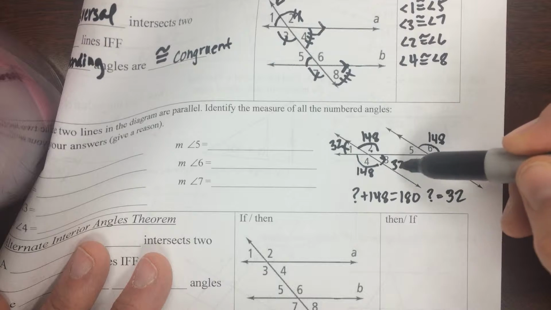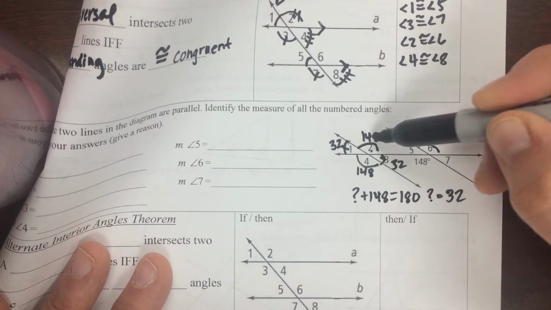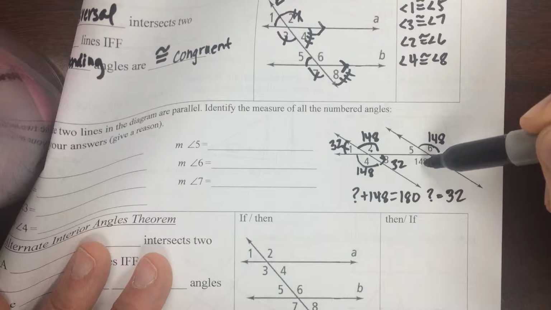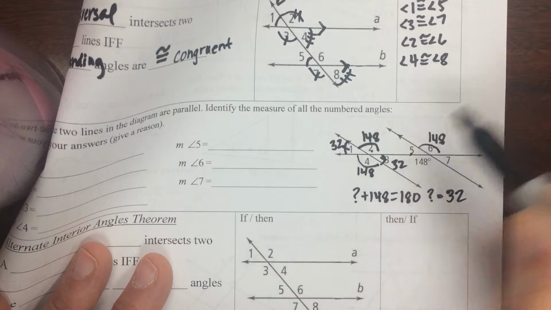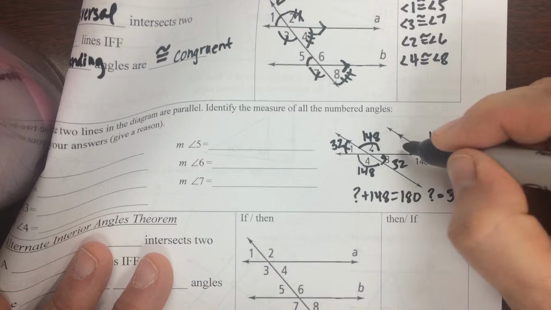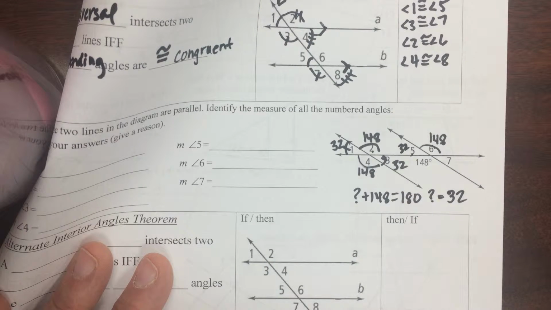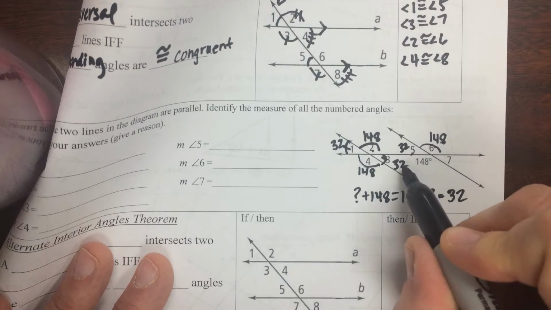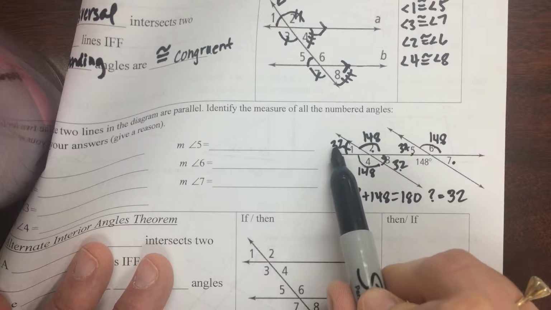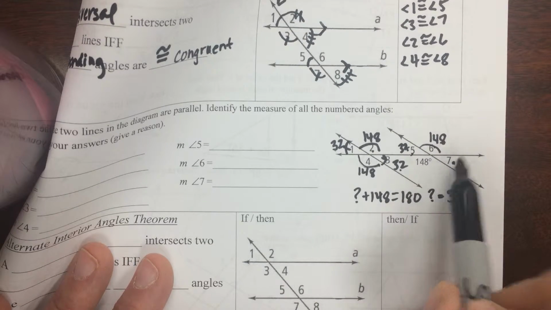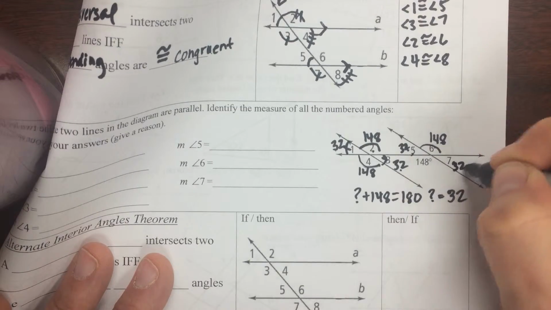Then we have alternate interiors in here. Notice right here, the 148 was alternate interior. Or you can have corresponding angles. It's like whichever you see first, that's what you get to do. That's 32. Again, you can do corresponding angles. You can do vertical angles. You can do alternate exterior angles. Lots of ways to get the answer.